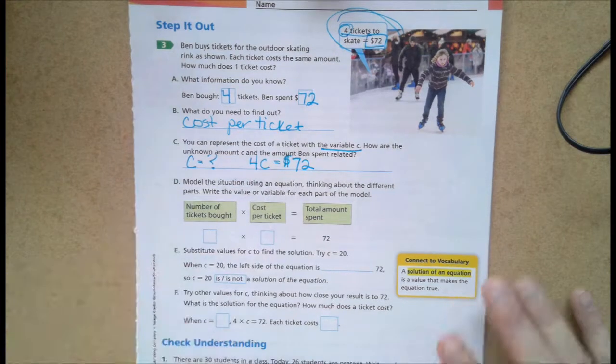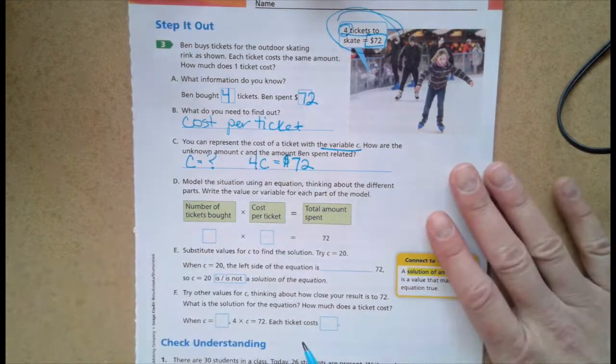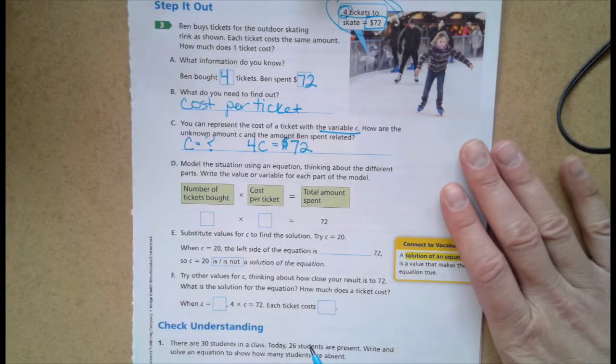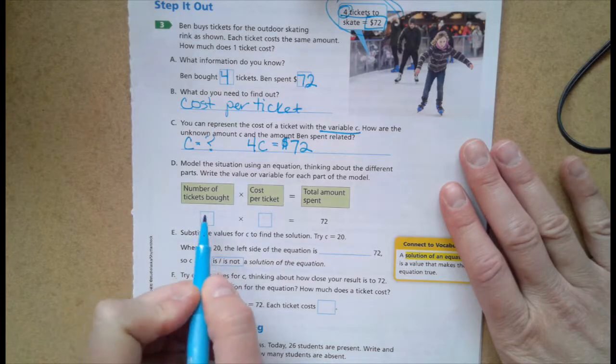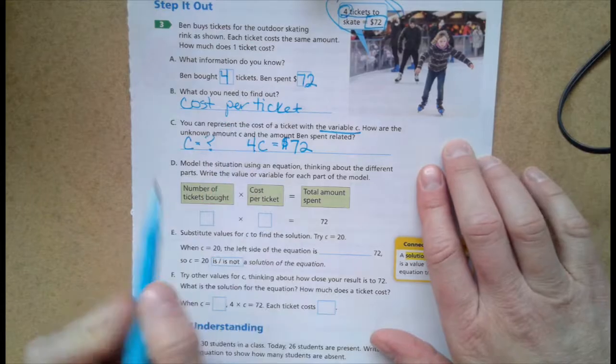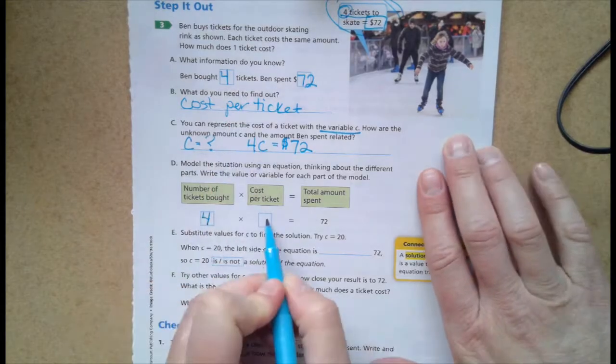Question D says, model the situation using an equation thinking about the different parts. So yes, you still have to be thinking. Write the value or variable for each part of the model. So the first part is the number of tickets bought. It's still what we have up here, 4 tickets. The cost per ticket is still represented by C.